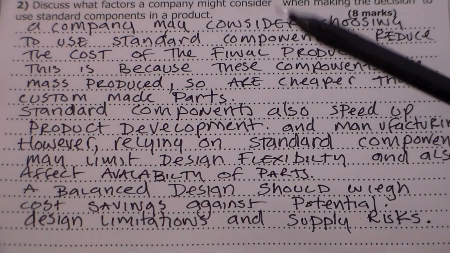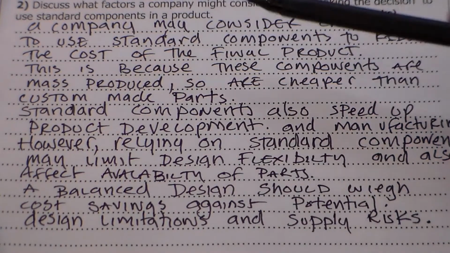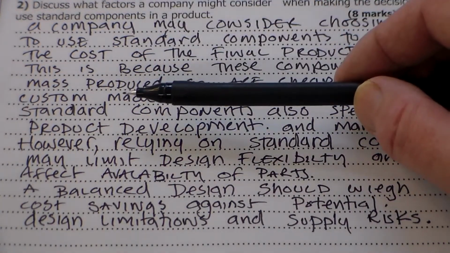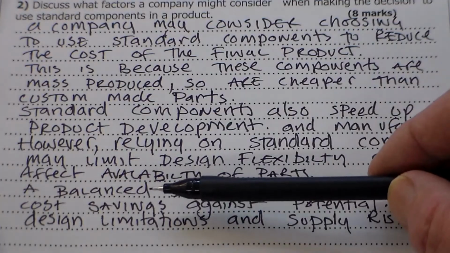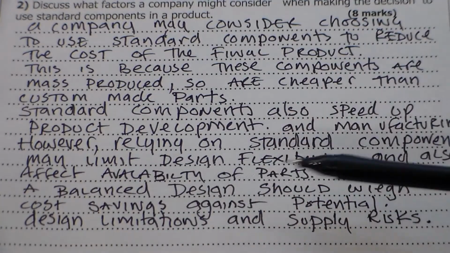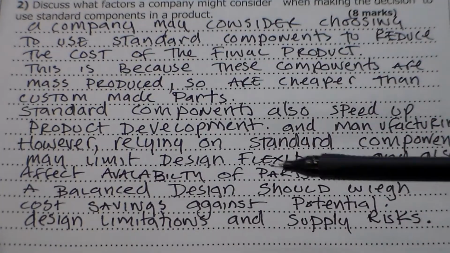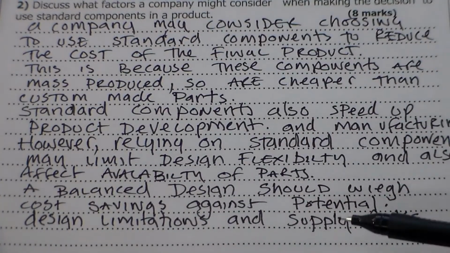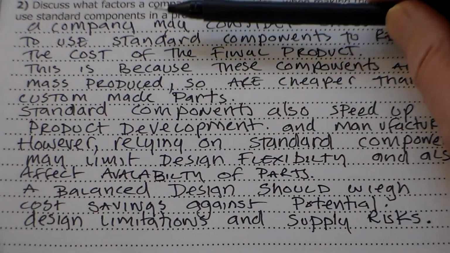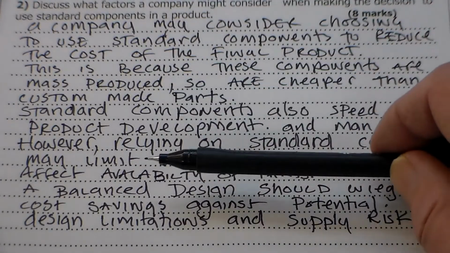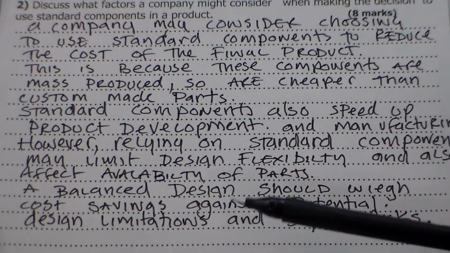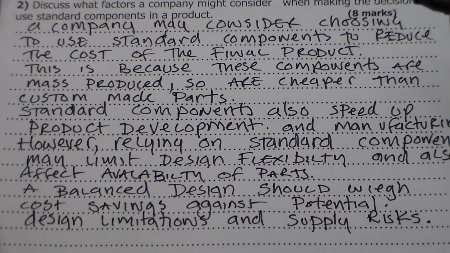Now we've added a conclusion, because we've got the word discuss here. We've given the pros and the cons of using standard components, and then we add this statement: a balanced design should weigh cost savings against potential design limitations and supply risks. You could say supply chain risks. So we've given a pro, a con, and one overall sentence that sums up our whole argument. I think this would easily get us the 8 marks for this longer form question.